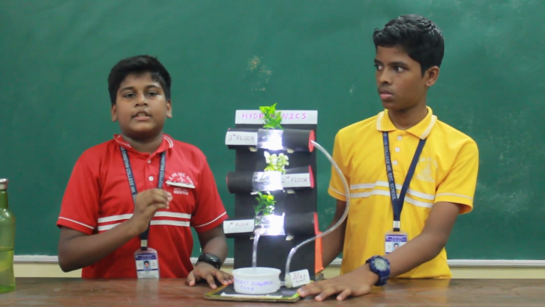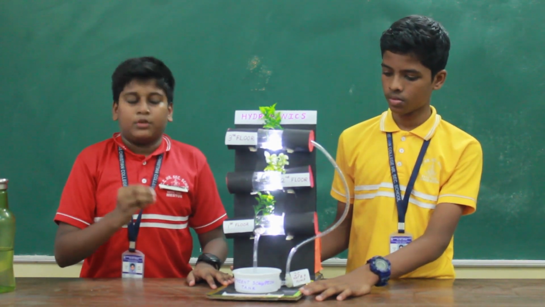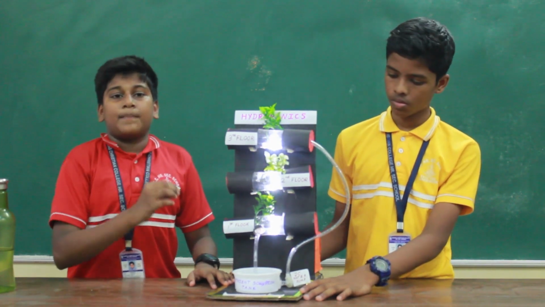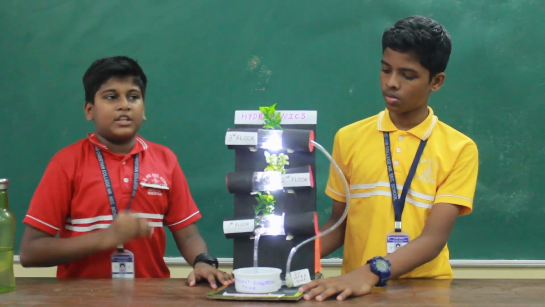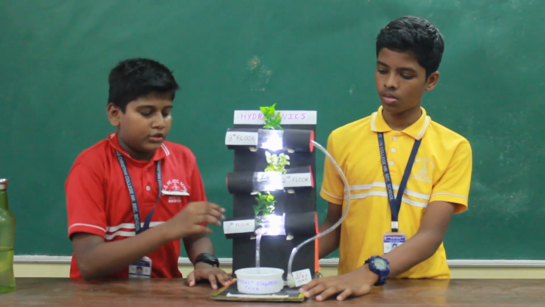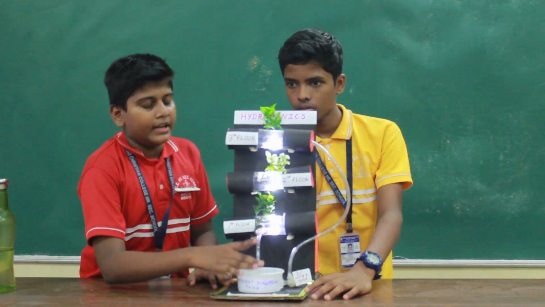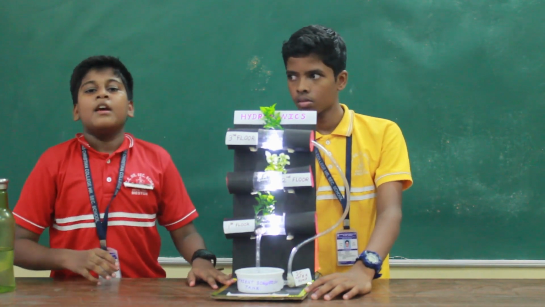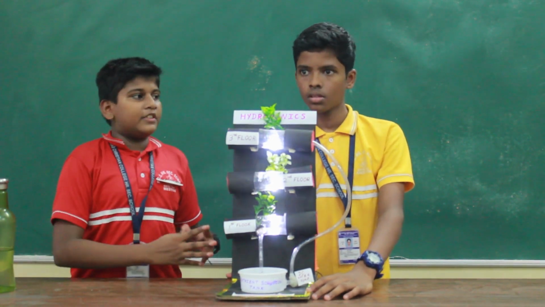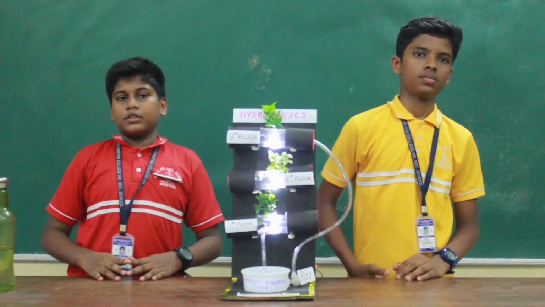The plant on the 2nd floor absorbs the water it needs and drains the excess water to the 1st floor. Finally, the plant on the 1st floor absorbs the water it needs and drains the excess water back to the main container. The main container will recycle it again and again. With the use of this, we can save water. Thank you.